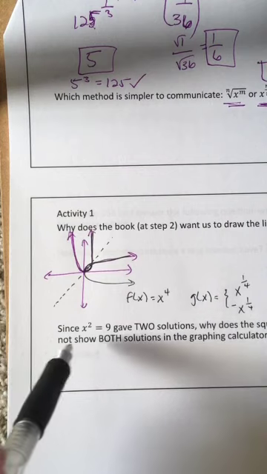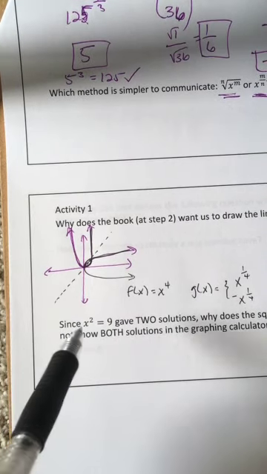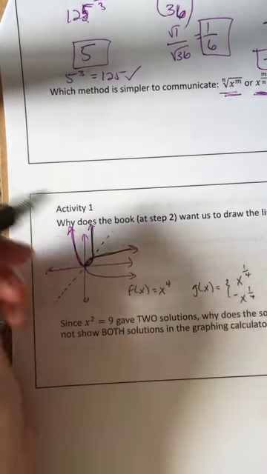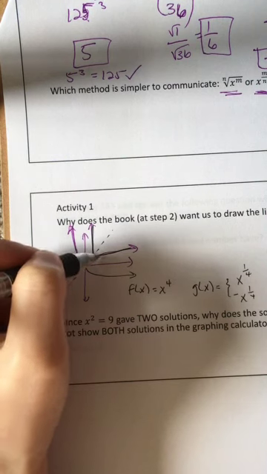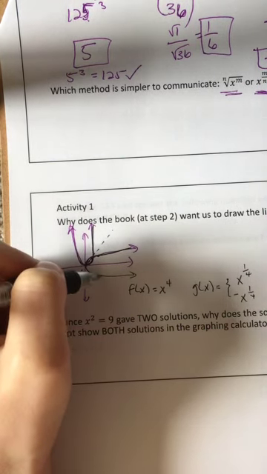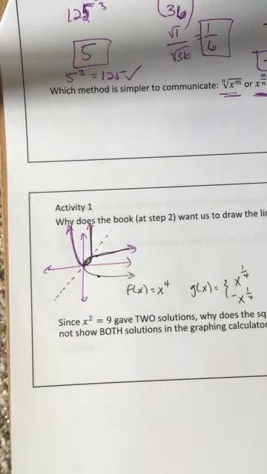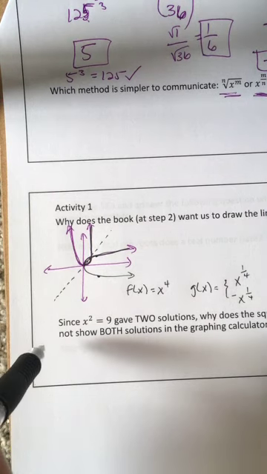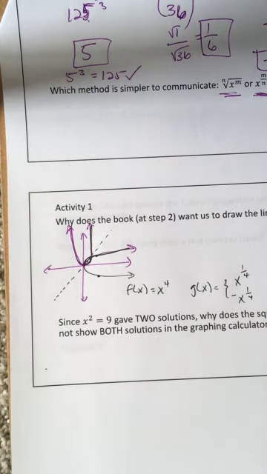And then since x squared equals 9 gave two solutions, that's because you would go through and you would hit a positive solution and a negative solution. That doesn't make it a function, but you do get the two solutions that are possible. We don't know which answer is actually true in whichever circumstance, but we do know we get two solutions. Why does the square root function not show both solutions in the graphing calculator? I'll let you answer that on your own.